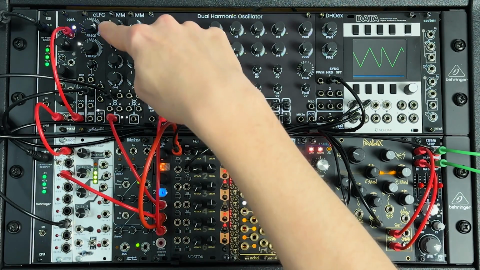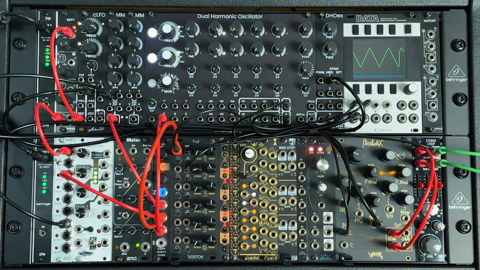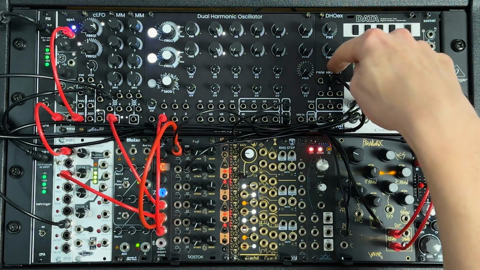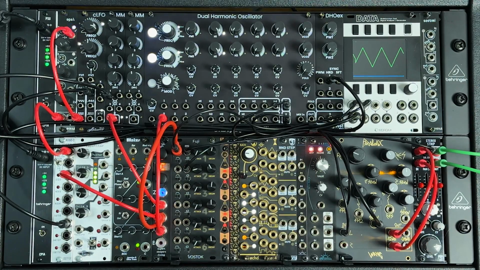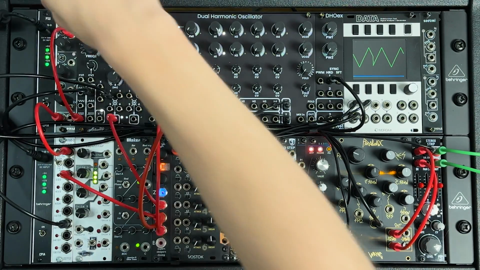And then I'm going to use the first LFO and CLFO again as the clock, like in the previous patch. I'm going to run that through a clock divider. So that's going to trigger the quantizer, and it's also going to reset that LFO. I've got a slow division of that clock going into the hard sync input of the LFO. Let's just get that clock routed in.